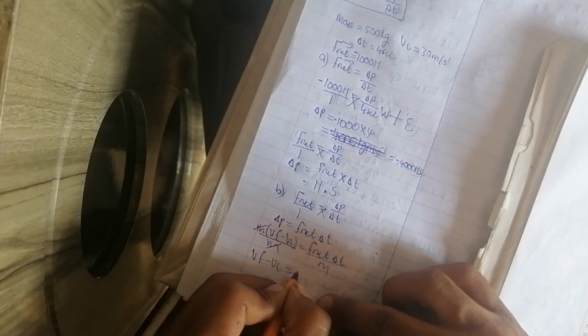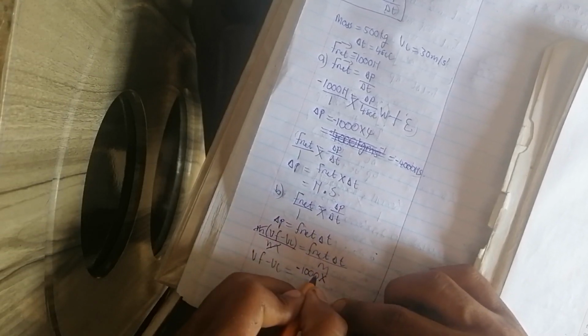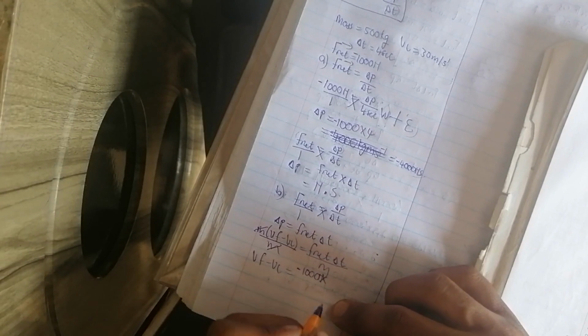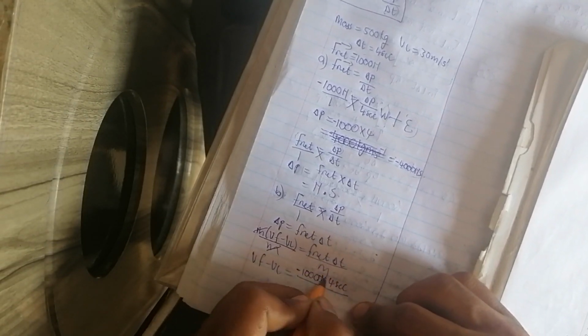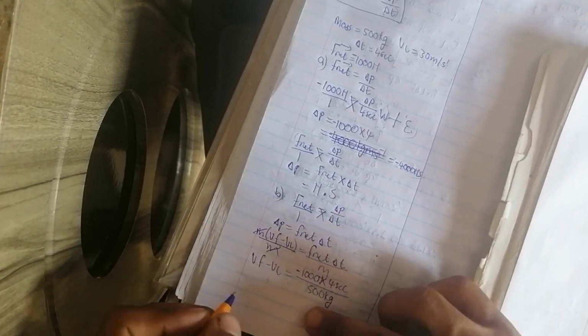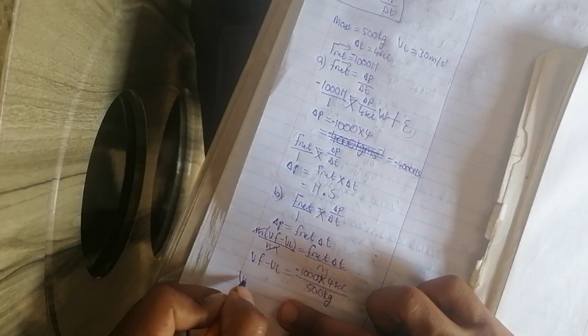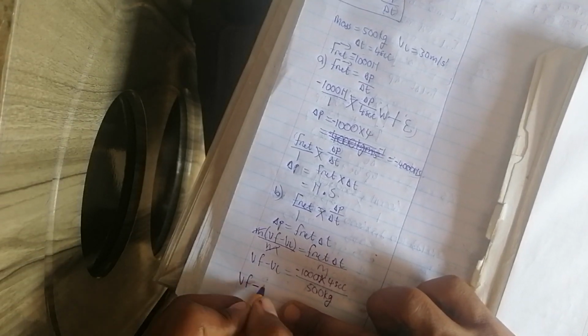What is the net force? Negative 1,000. Let me write the SI units, Newton. What was the time? 4 sec. What was the mass? 500 kilograms. And then in here we will have VF minus, what was the initial velocity?